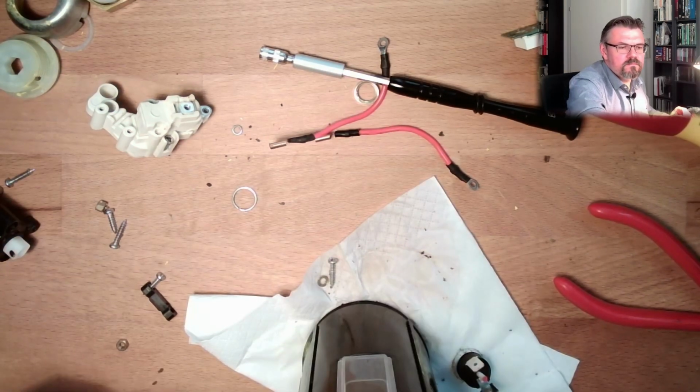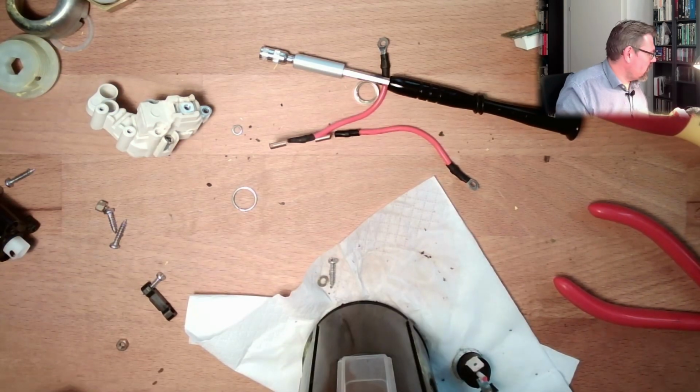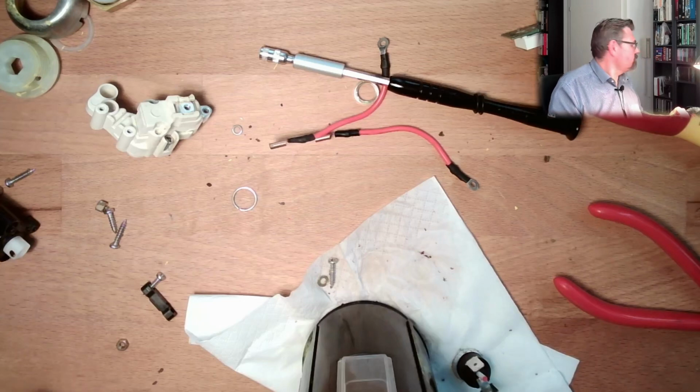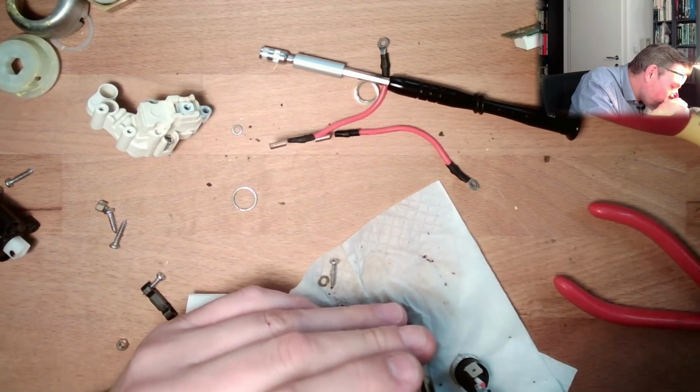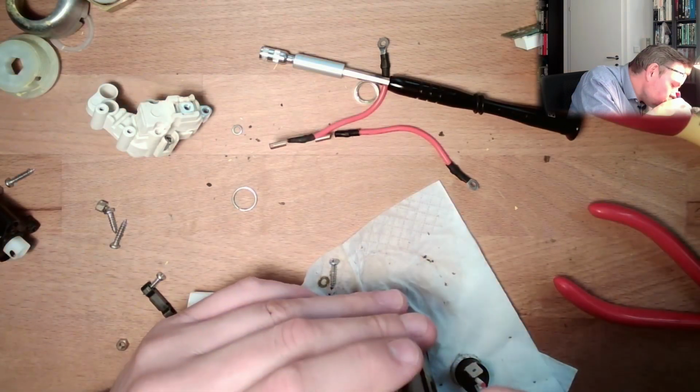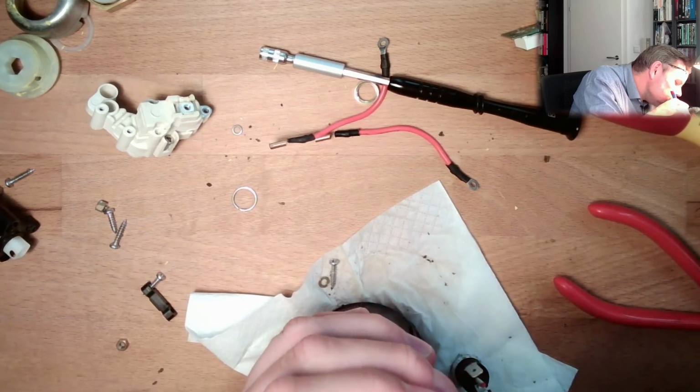Schade! Cannot get inside. Cannot get this out. Don't have the proper tool to. Don't want to destroy it.